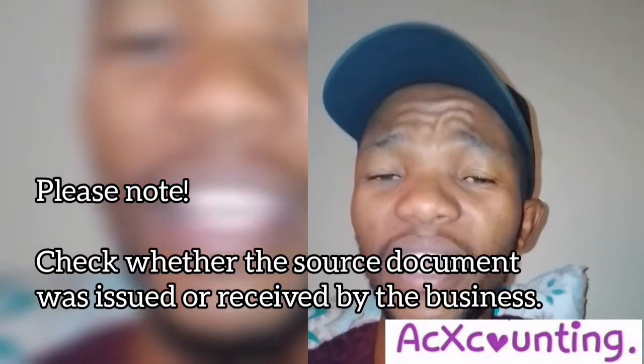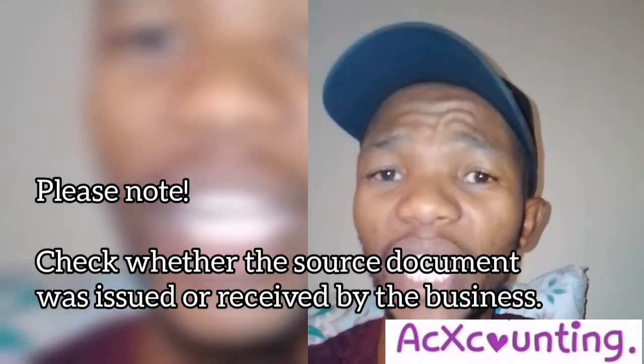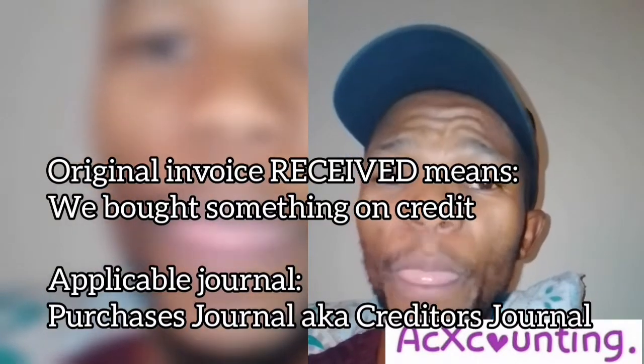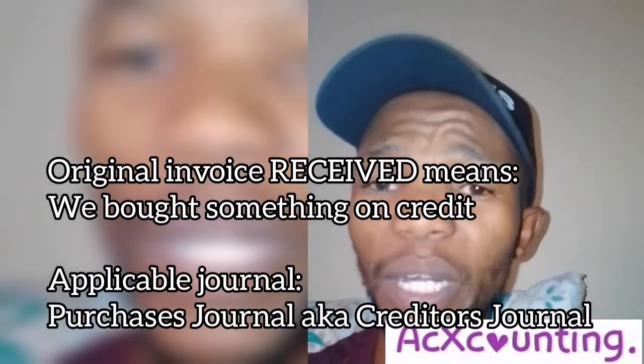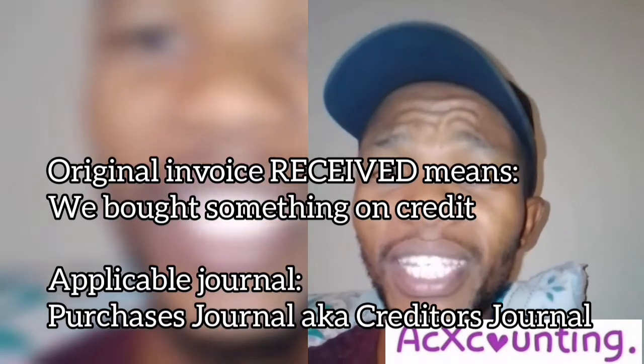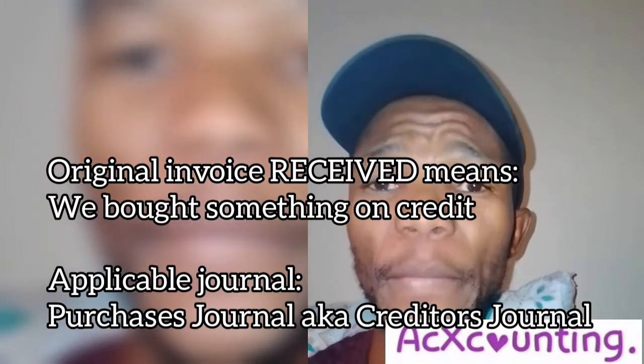If we as a business have received an invoice, so you check it's an original invoice. It means we have bought items on credit, so we owe somebody. Now, the journal that we need to prepare is a purchases journal. So purchases journal is also called creditors journal. Now we need to prepare a purchases journal, right?